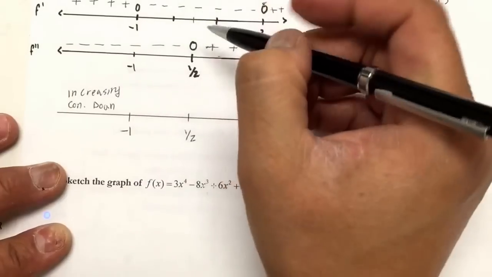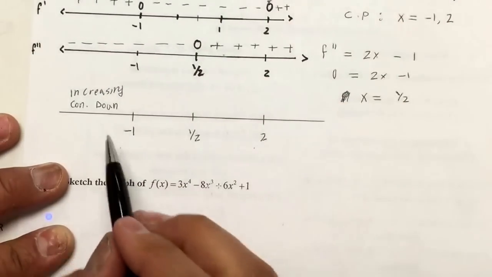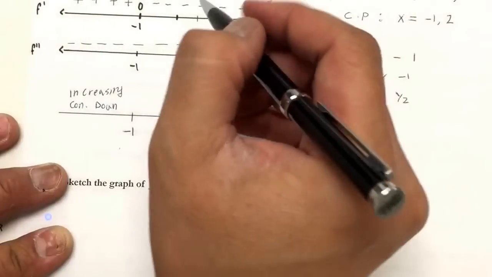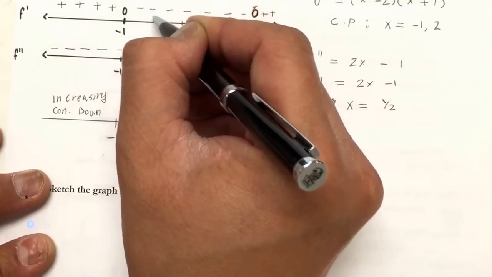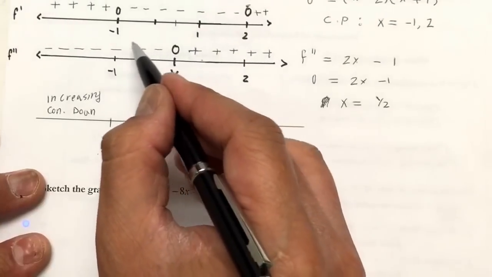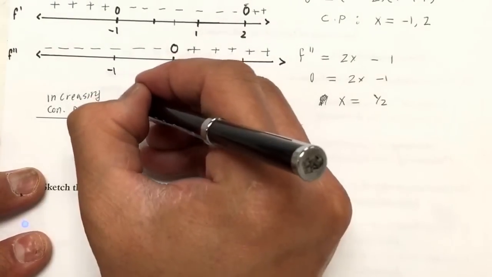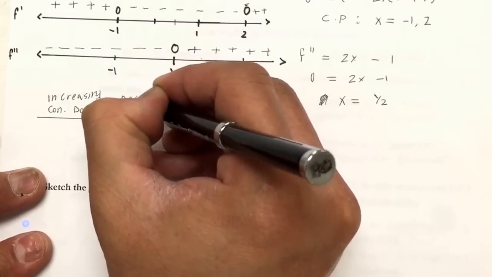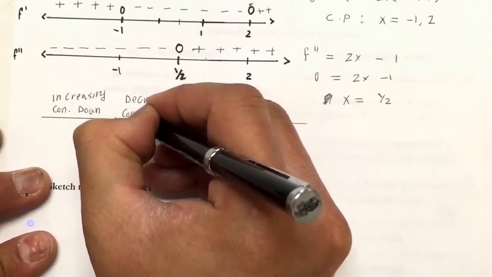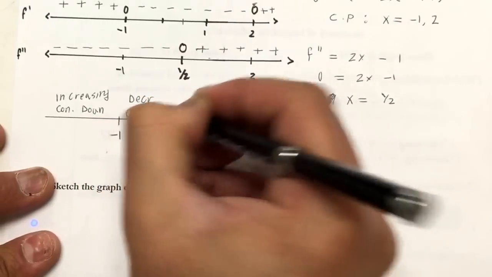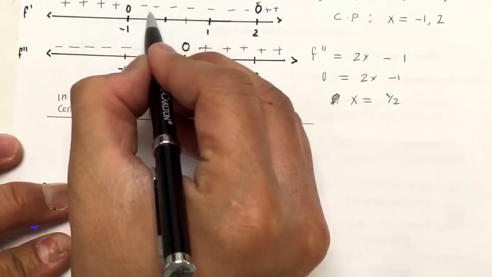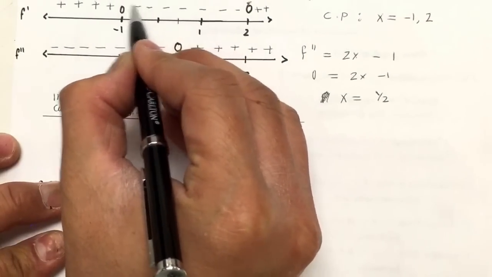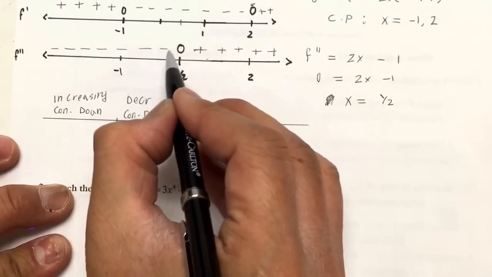In between -1 and 1/2, the graph is decreasing, concave down. Decreasing, concave down. That's in between -1 and 1/2.